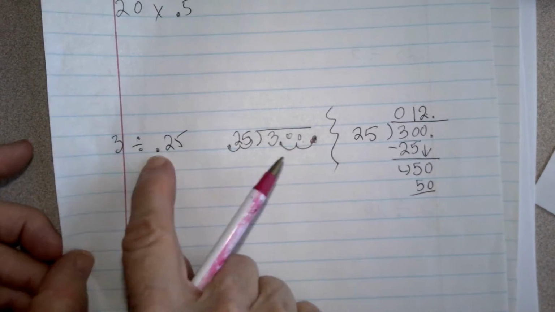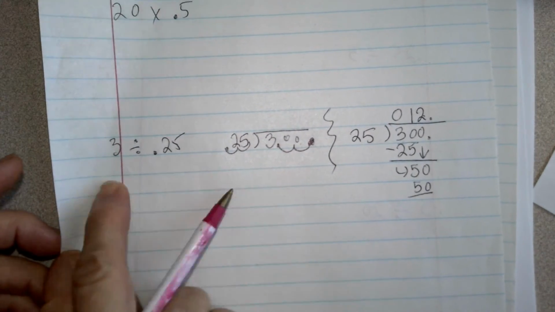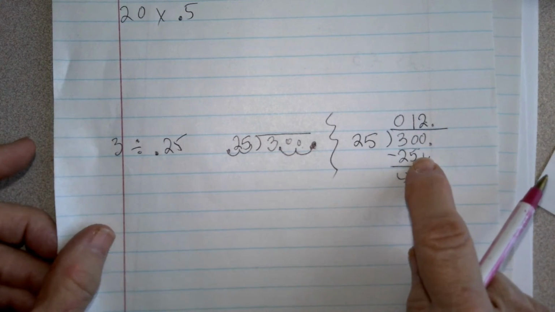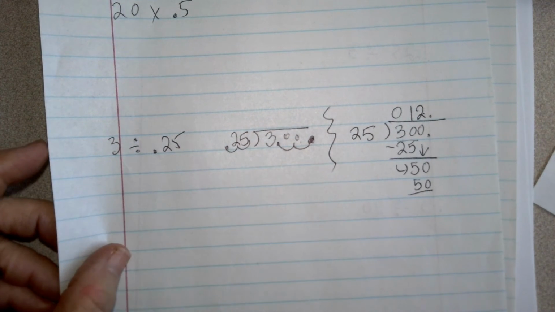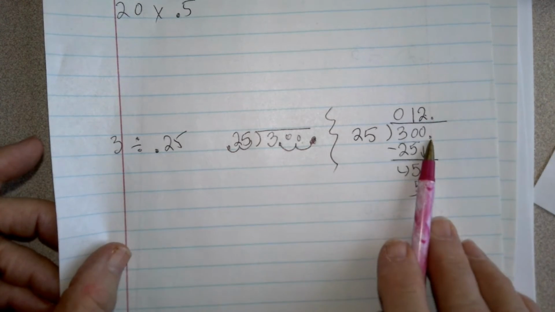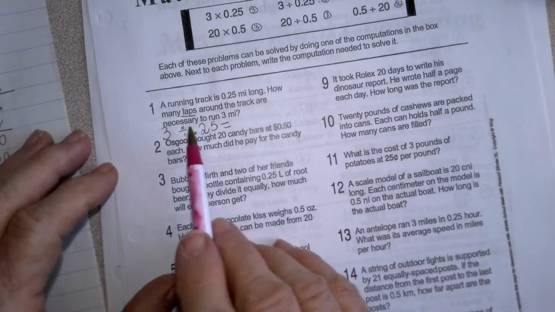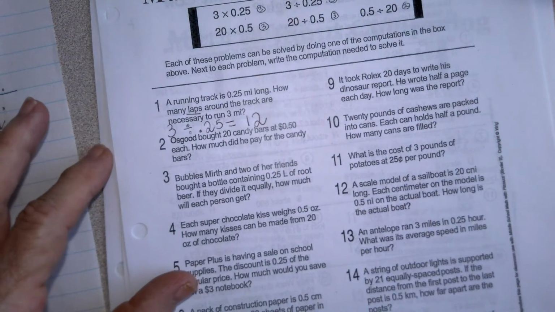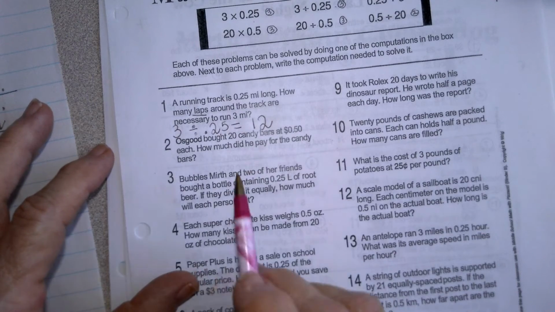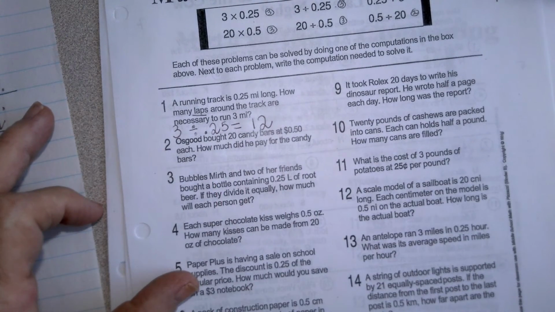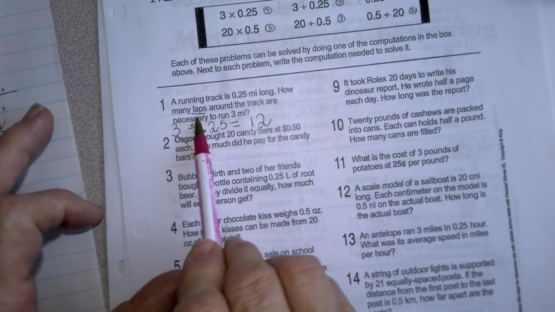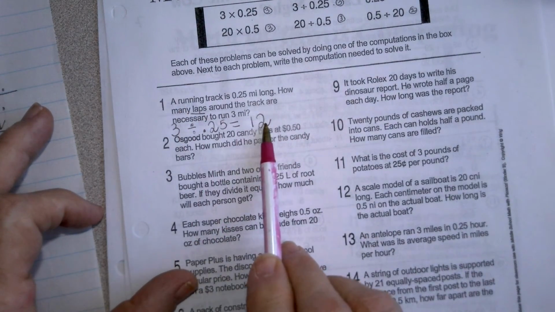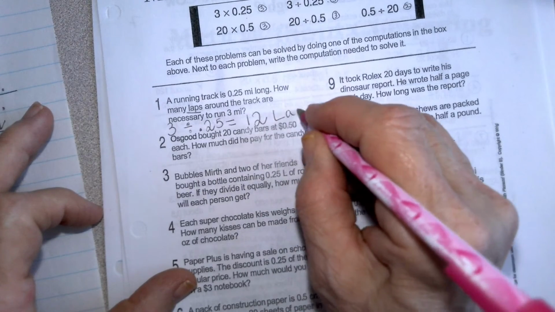Now, you'll never have to solve this equation again. You've already solved it once. So the next time you see this setup, you'll just write this and the answer. So over here on this first one, it is 12 what? Is it 12 peanuts? 12 miles. 12 times. You look at the question. What are they asking? How many laps? So the answer is 12 laps. He has to make 12 laps.